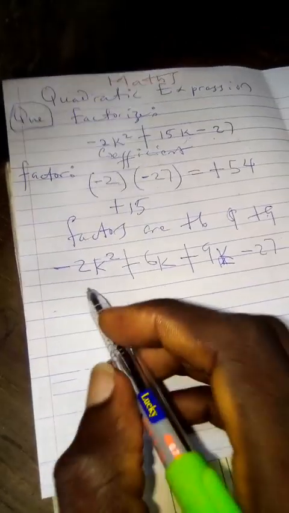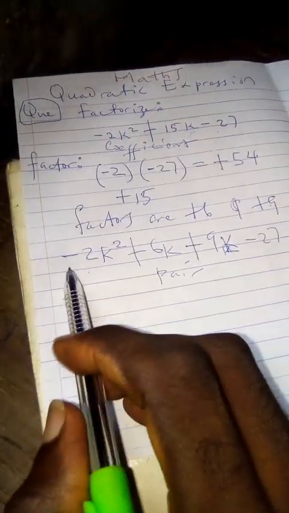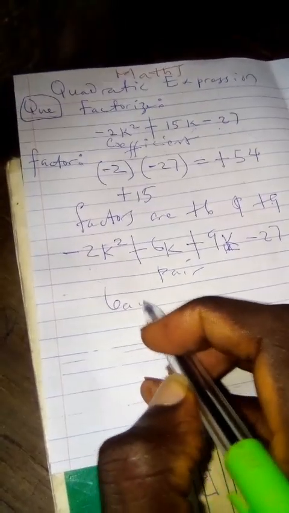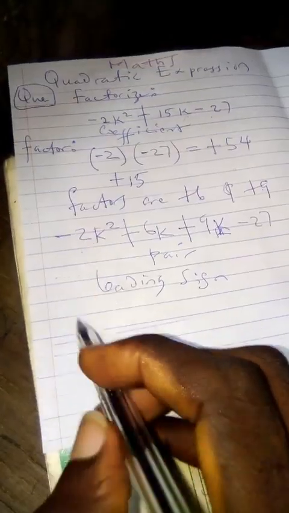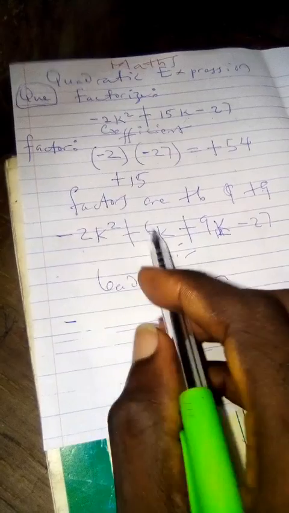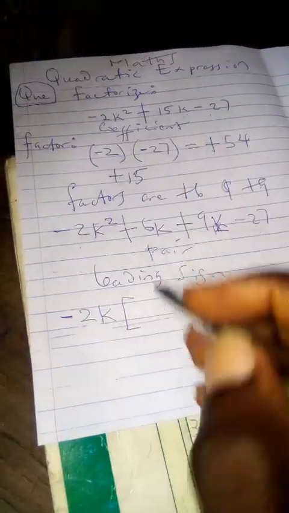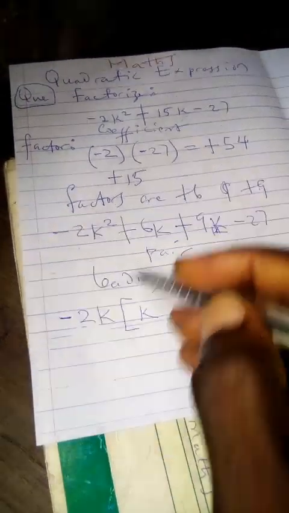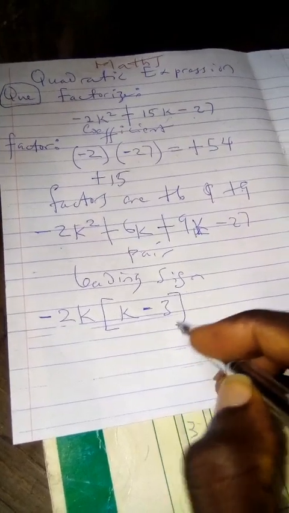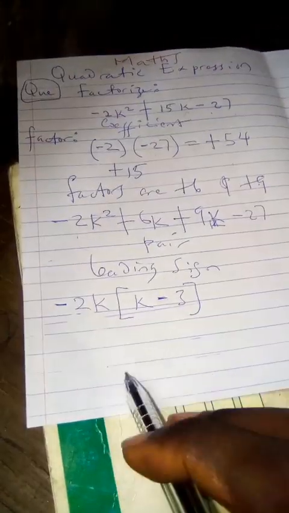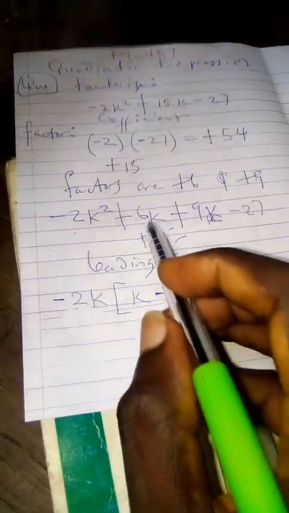How do we get the factors? Let me start with the first pair. In the first pair here, you have to make sure that the leading sign is taken. Do you understand? Make sure the leading sign is taken. Now the leading sign is minus, isn't it? Very good. And what is common is 2k. 2k is common. So now you cut this and this, you will get a k. You cut this and this, you get minus 3. Do you understand? If you want to be sure, multiply back. -2k times k is -2k squared, and -2k times this is +6k.